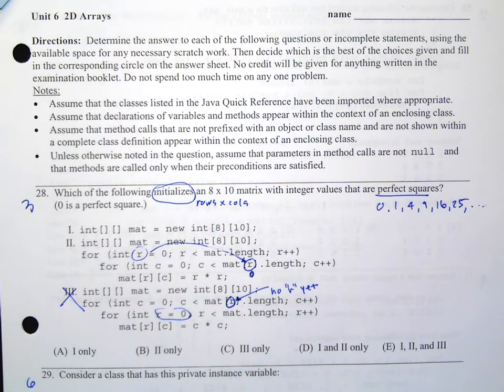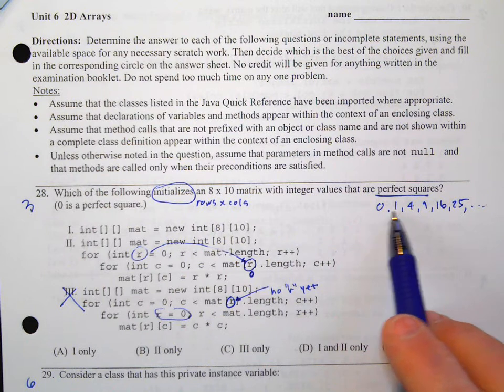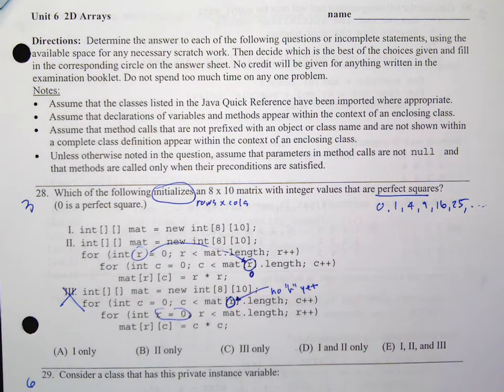Now, the first one they're going to say is okay because even if you don't put values into an integer, it will be set to 0 by default by Java. It'll just be set to 0. And even though in our mind we're thinking it's going to be full of perfect squares, there's lots of different ways you do it.